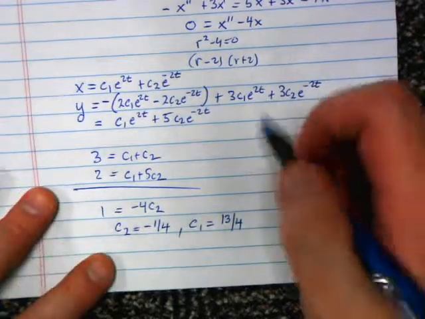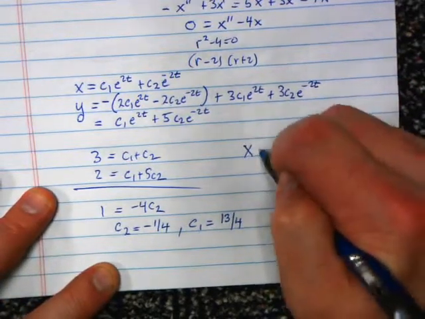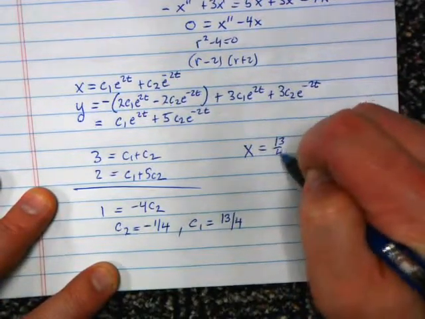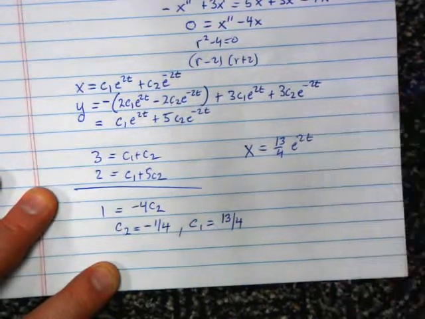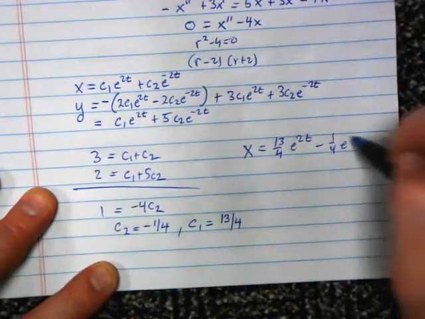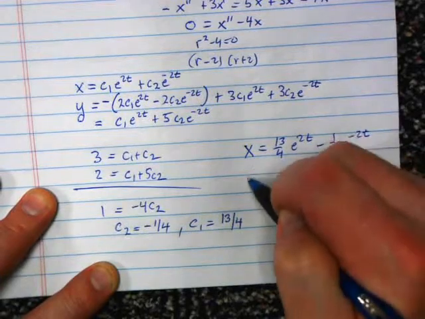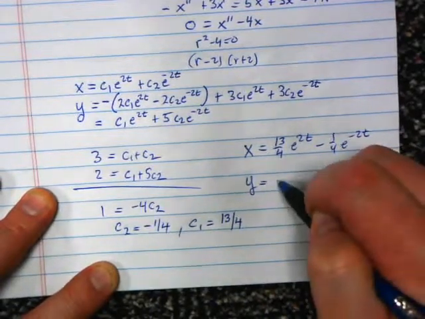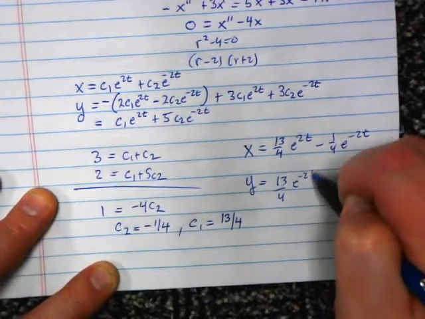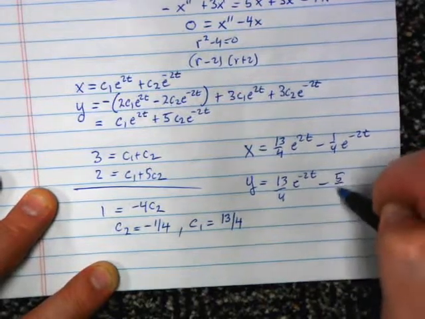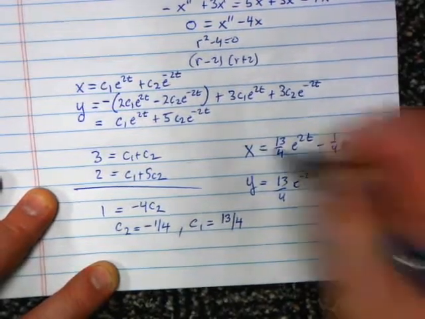All right, so my final answer is x equals 13 fourths e to the 2t minus 1/4 e to the negative 2t, and y equals 13 fourths e to the 2t minus 5/4 e to the negative 2t.